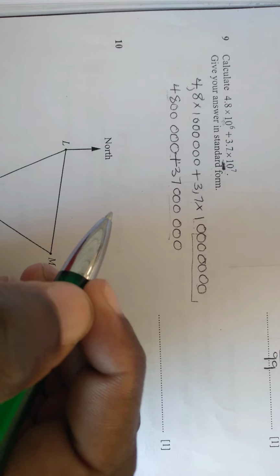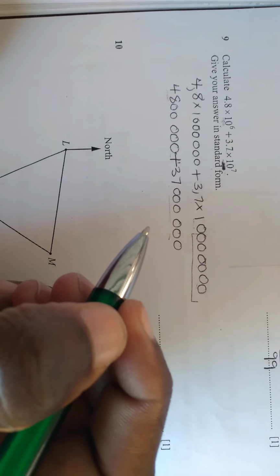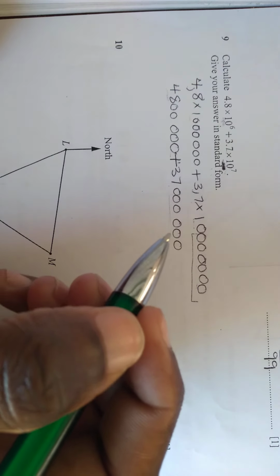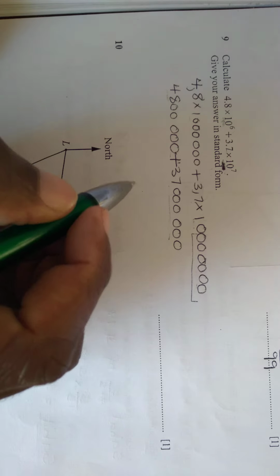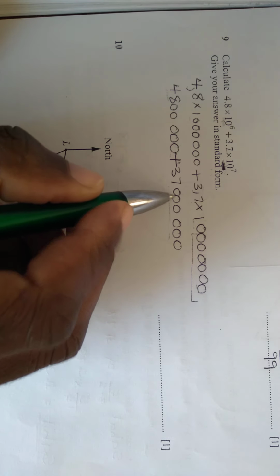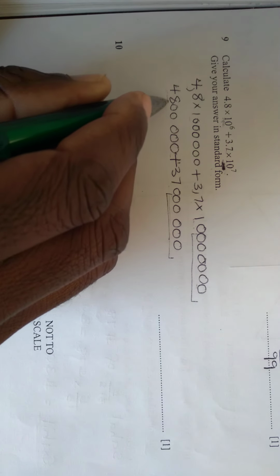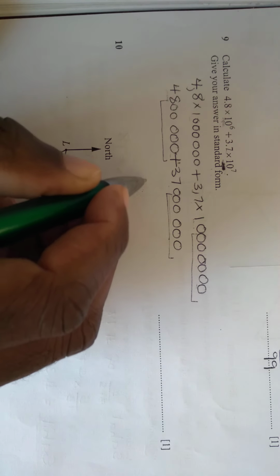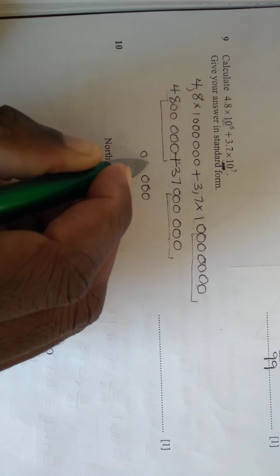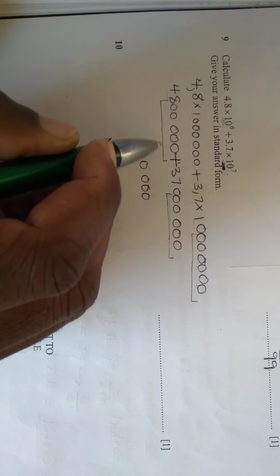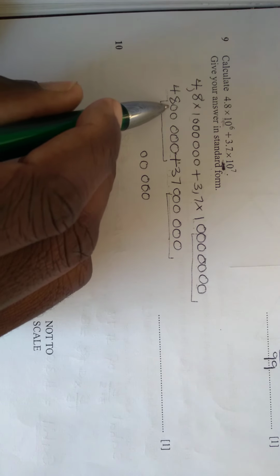Okay, the next step is to add 4,800,000 plus 37 million. As you can see here, we have got these 5 zeros there. You just write them down, 5 zeros. And then here you have 370, here you have got 48.